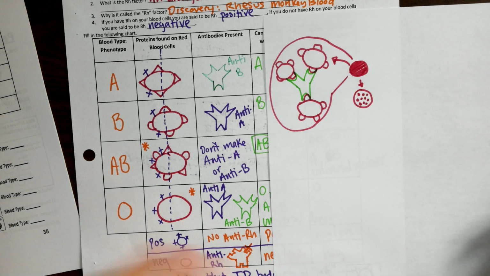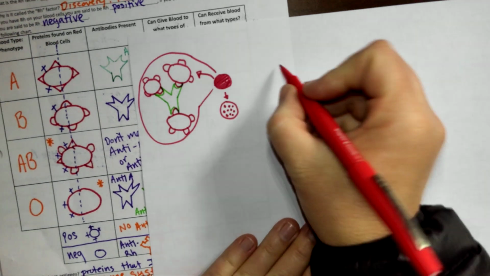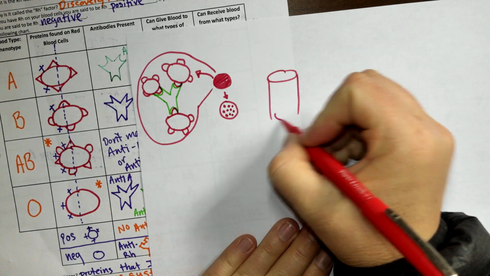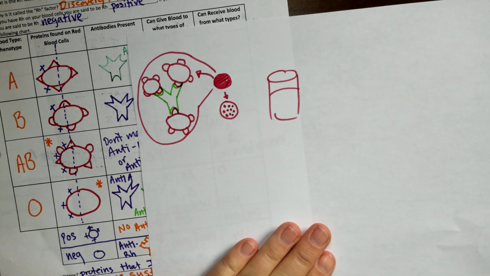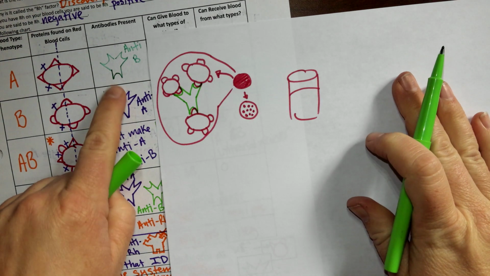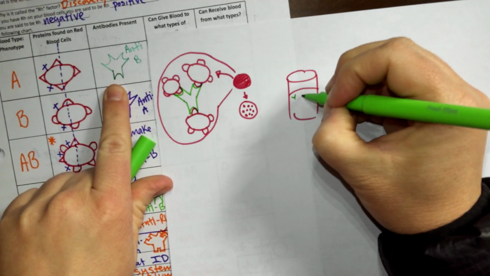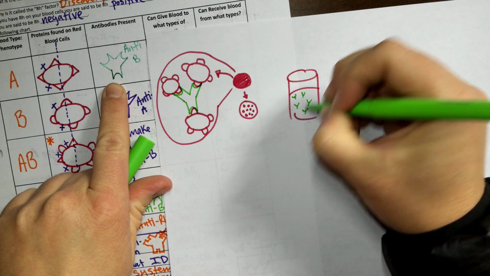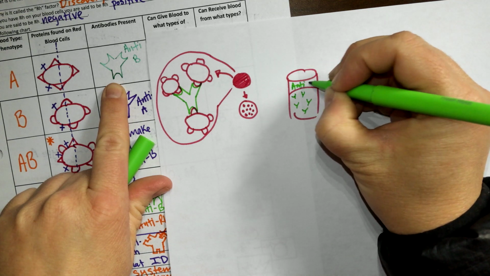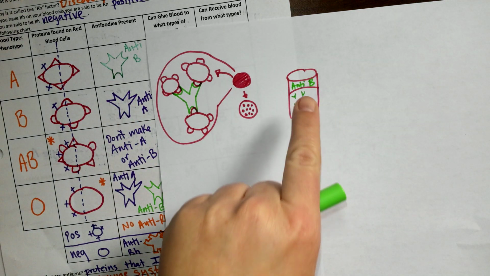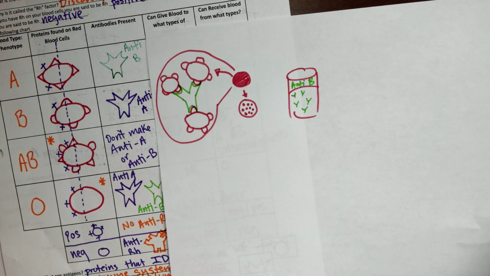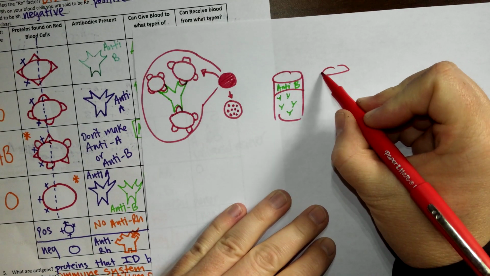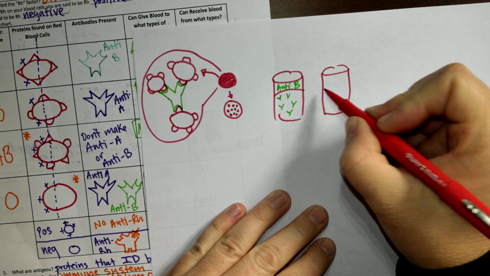Now, in order to tell what blood type somebody is, we actually take little vials that contain these antibodies. So over here, I drew the little Y shapes. I'll just draw them little microscopic. These are the little Y-shaped antibodies for anti-B. Anti-B, okay? So we take a bunch of these antibodies. We also take a bunch of A antibodies.